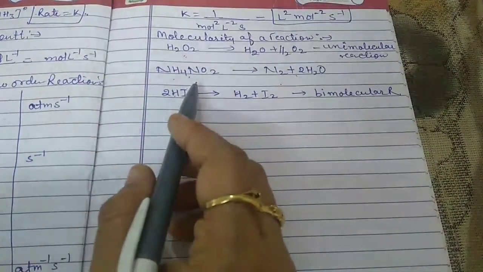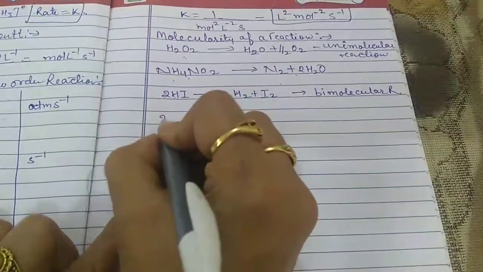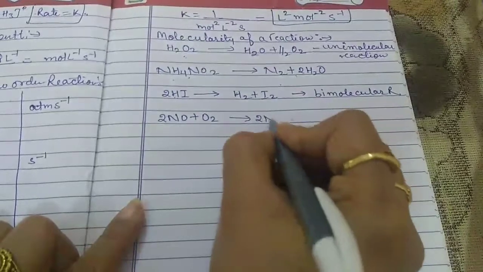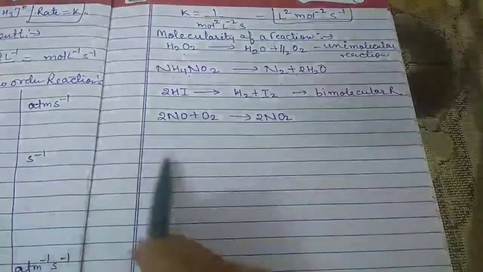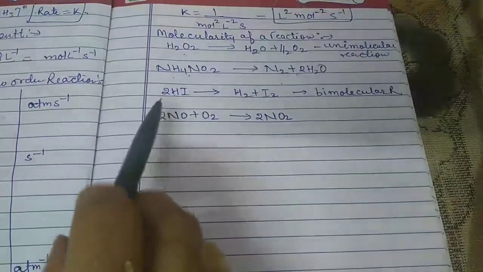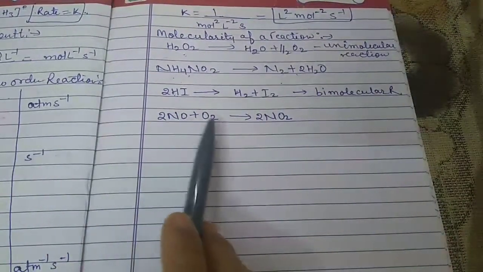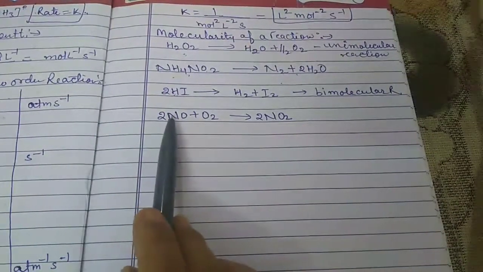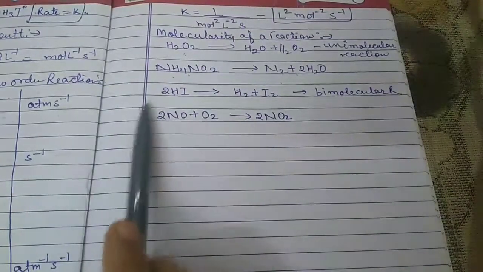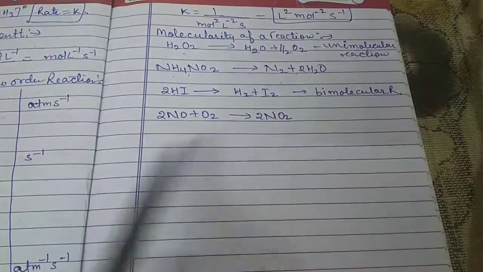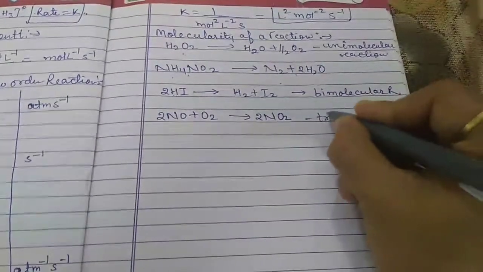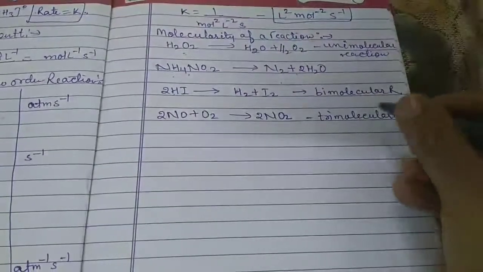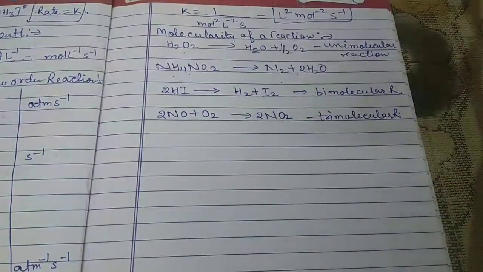Now if we are talking about the trimolecular reaction, it is 2NO plus O2, which gives 2NO2. Now here in this reaction, this is the reaction of nitric oxide and oxygen. It is a trimolecular reaction because it involves the collision of three reacting molecules, 1, 2, 3. That's why it is called the trimolecular reaction. So this is the molecularity.